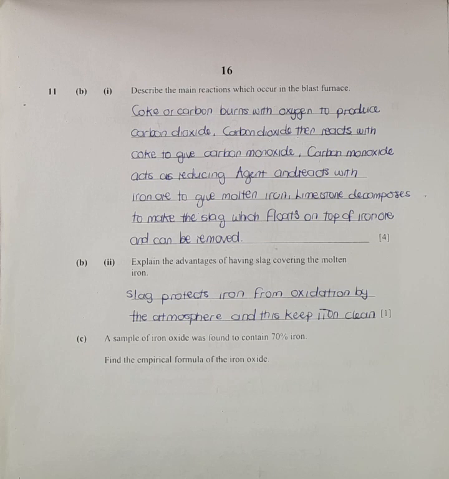Let us move on to part C. A sample of iron oxide was found to contain 70% iron. Find the empirical formula of the iron oxide. So we have two elements present, that is iron and oxygen. First of all, we need to find the number of moles of the elements present.